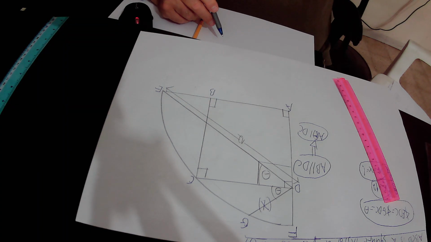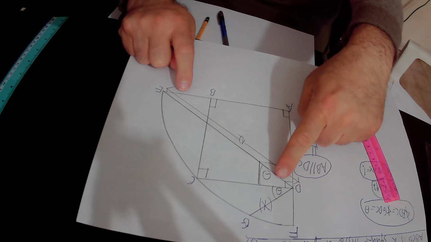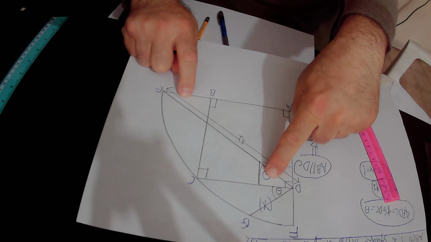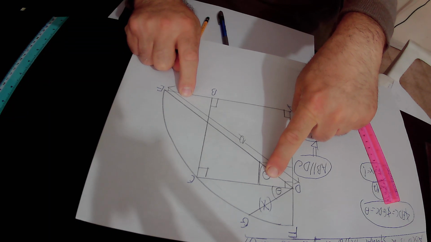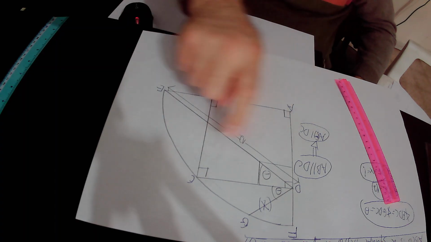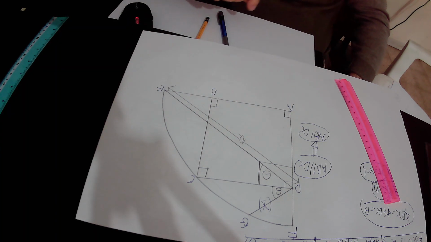Okay. So here we have those two angles. They are defined as alternating angles, and they are located between the parallel lines DC and AE, and therefore they are equal to each other.